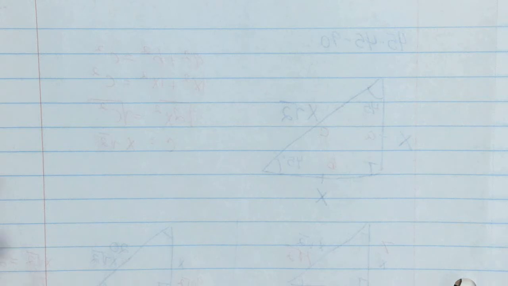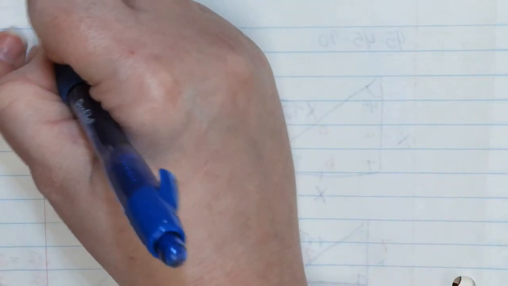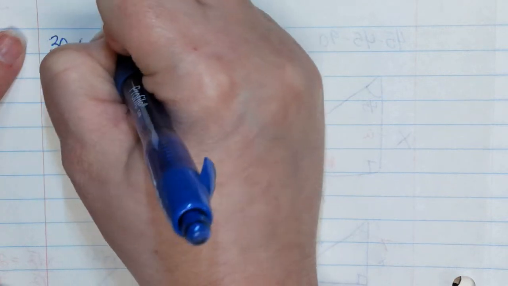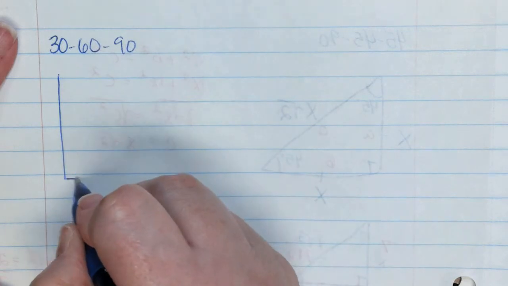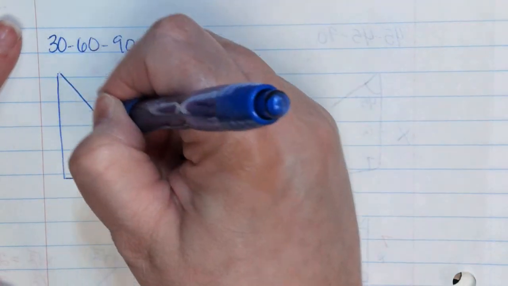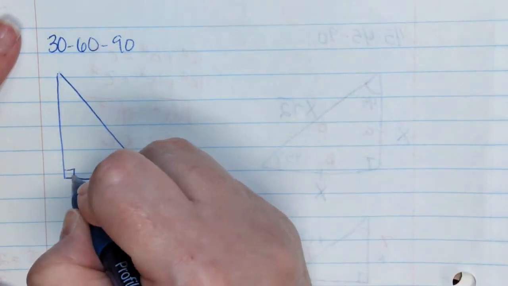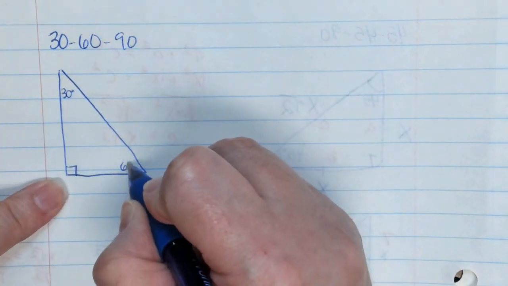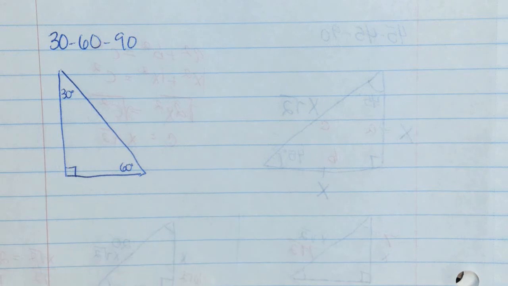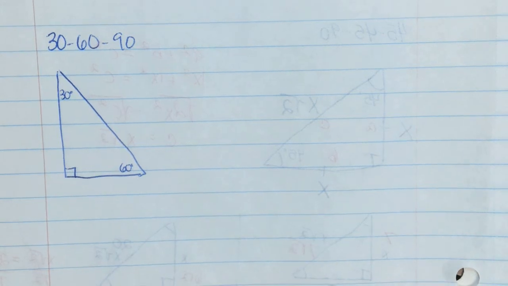Alright, so the other special right triangle is called the 30, 60, 90. It still implies what the angle measures are. This one is not equilateral or isosceles like the last one. Okay, so you still have a 90, but you have a 30 degree and a 60 degree. So none of these sides are going to be the same. They're all different.